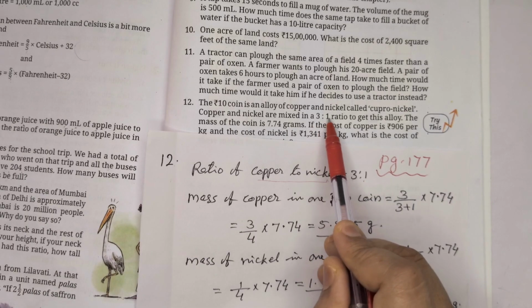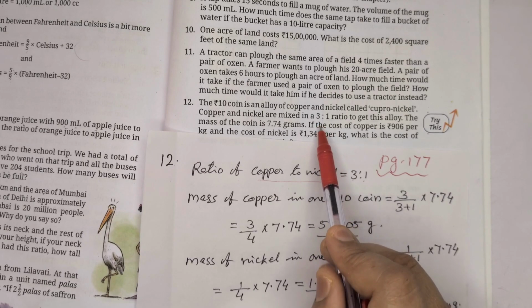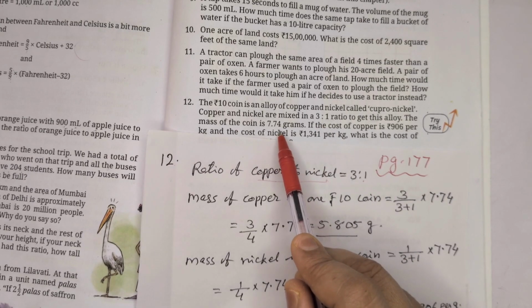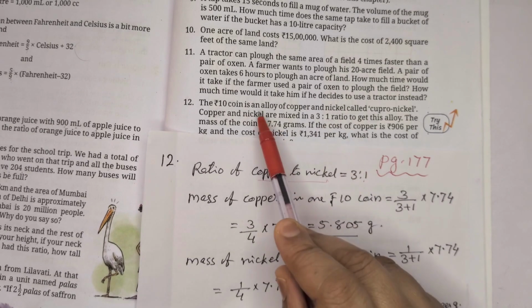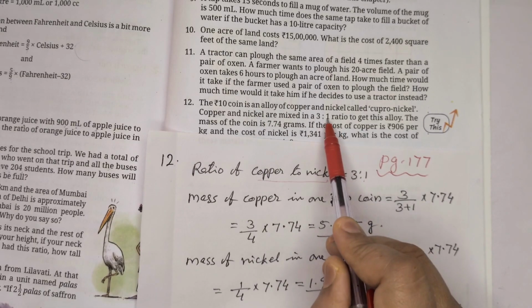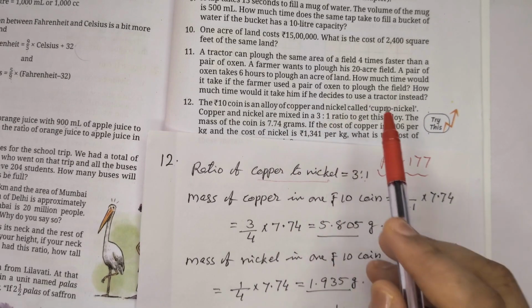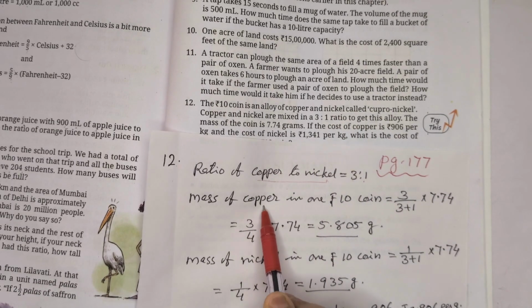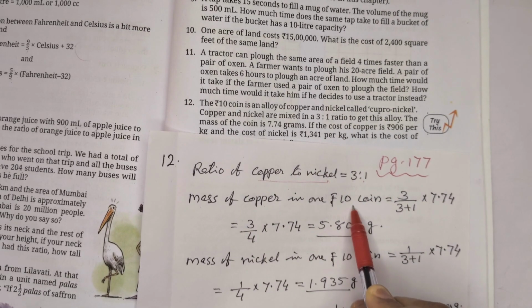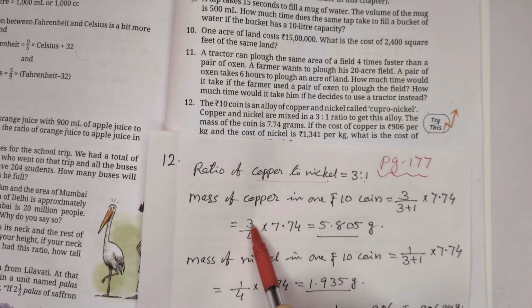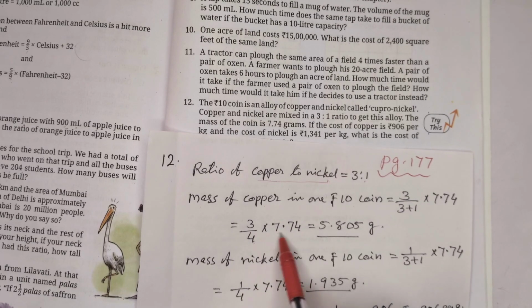So the sum of the terms, the numbers in the ratio, 3 and 1, 3 plus 1, is 4. So 3 by 4 of 7.74 is copper, and 1 by 4 of 7.74 is nickel. So we can write the mass of copper in that 10 rupee coin: 3 by 4 of the total weight 7.74.